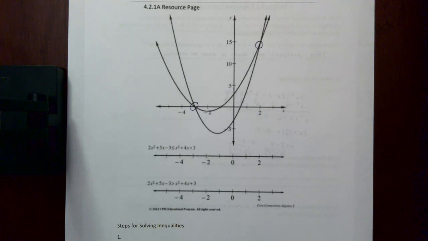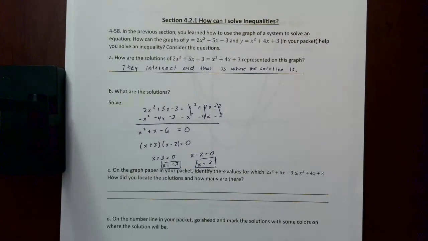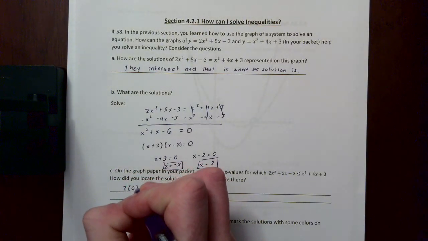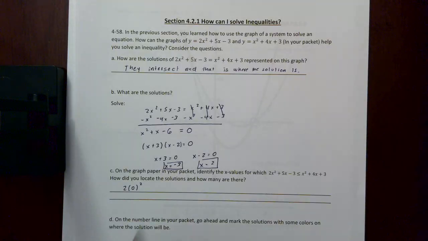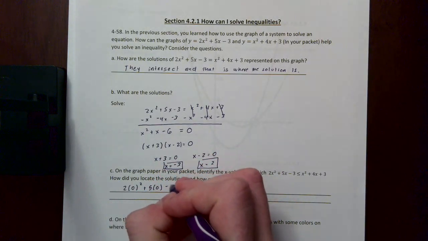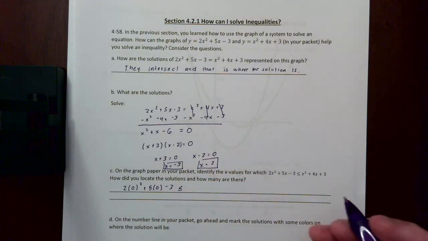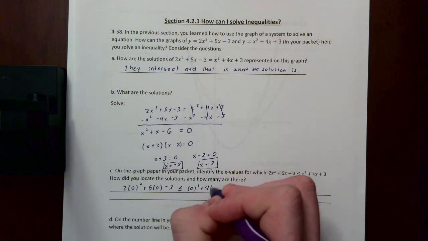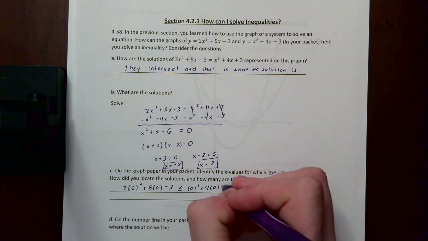The point that I always test, especially with inequalities, to make it really easy for yourself, is the value of 0. When I plug in 0, it makes all the terms usually cancel out, and then you're left with just a few constants to simplify. So I'm going to plug this in. I'm going to go 2 times 0, quantity squared, plus 5 times 0, minus 3, is less than or equal to 0 squared, plus 4 times 0, plus 3.